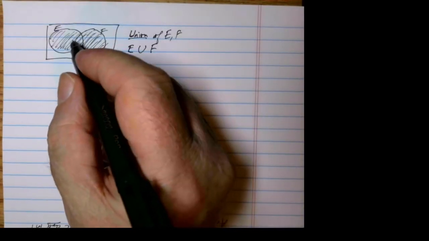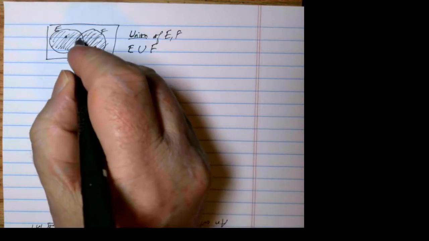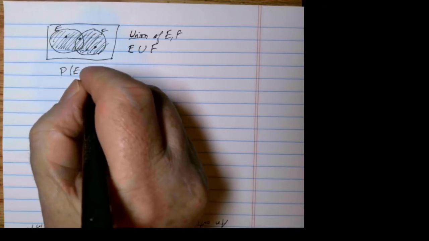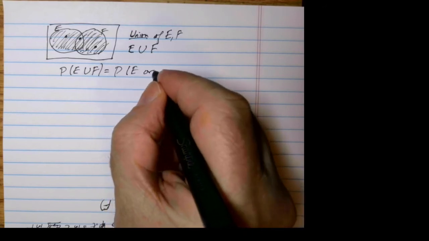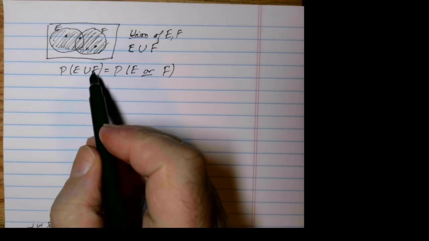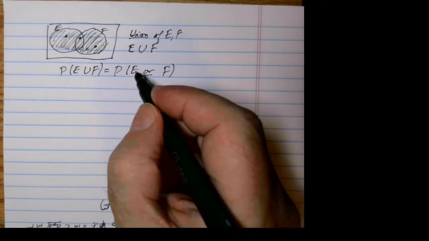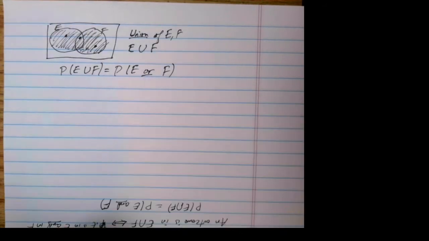Notice that an outcome gets to be in E union F if it's in E, or it's in F, or it's in both. So the probability of E union F really is the probability of E or F. How does E union F occur? It occurs if the outcome is in E or in F or in both. And so probability of E union F is just probability of E or F, where it is understood that or means E or F or both.